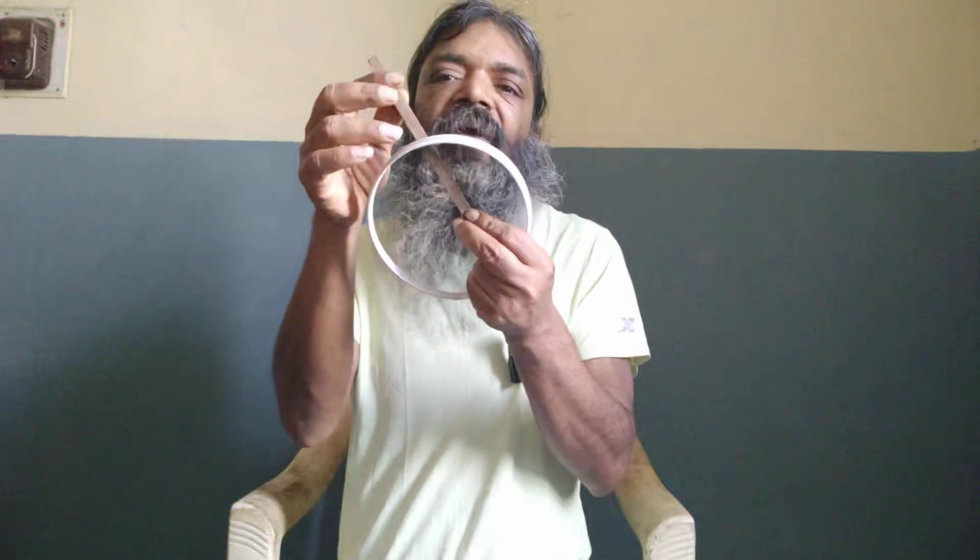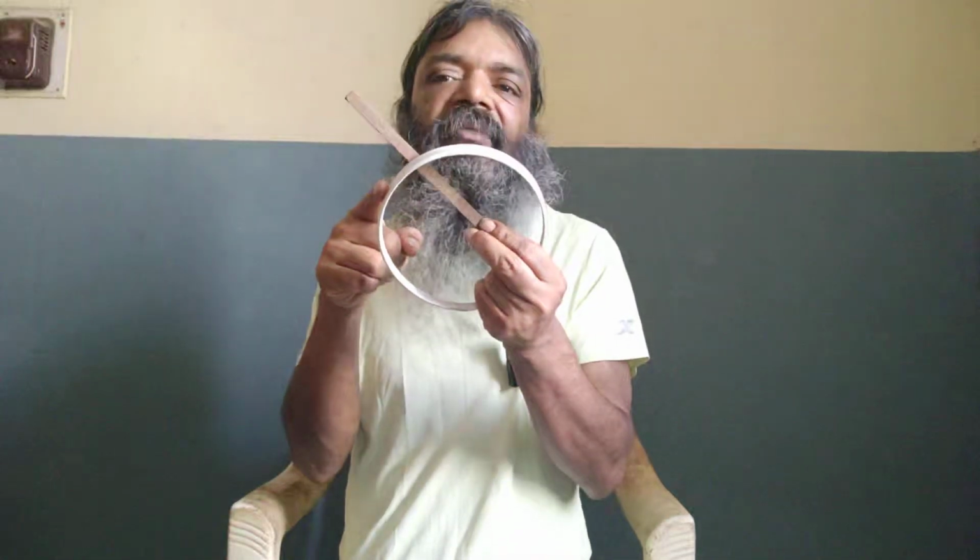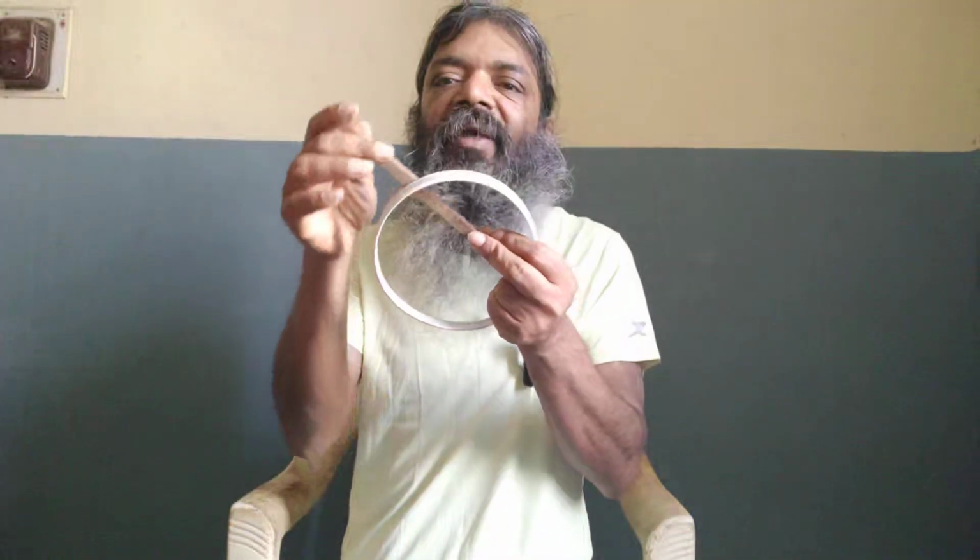This displacement arc is nothing but the angle it is traveling into r. If someone is traveling pi by 2 angle, what is the length of this arc? That is pi by 2 into r, angle into r.